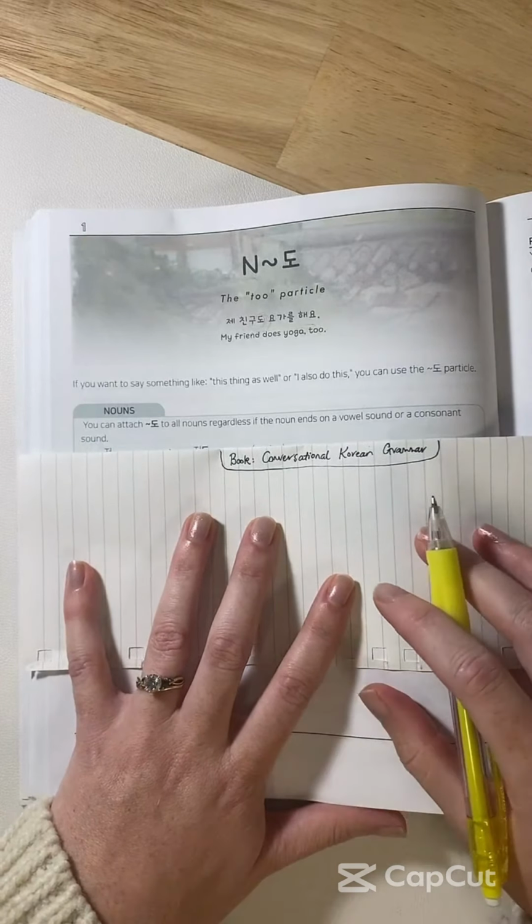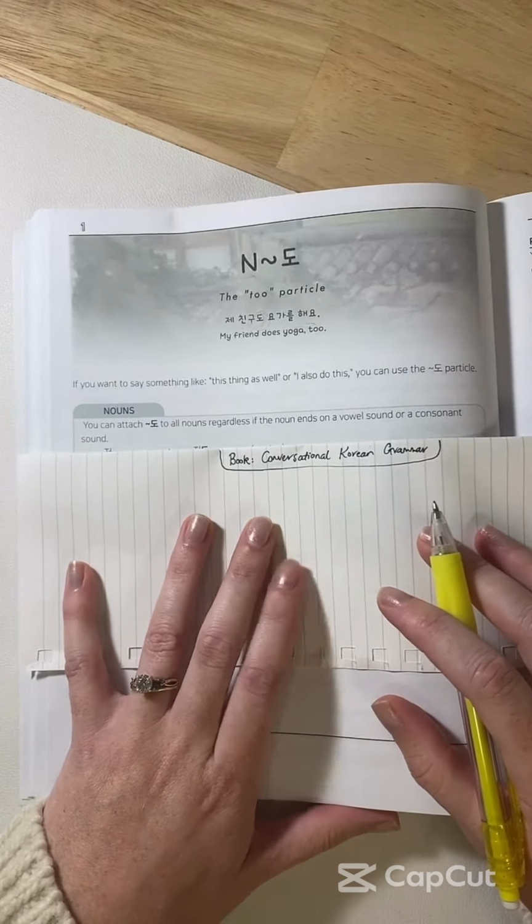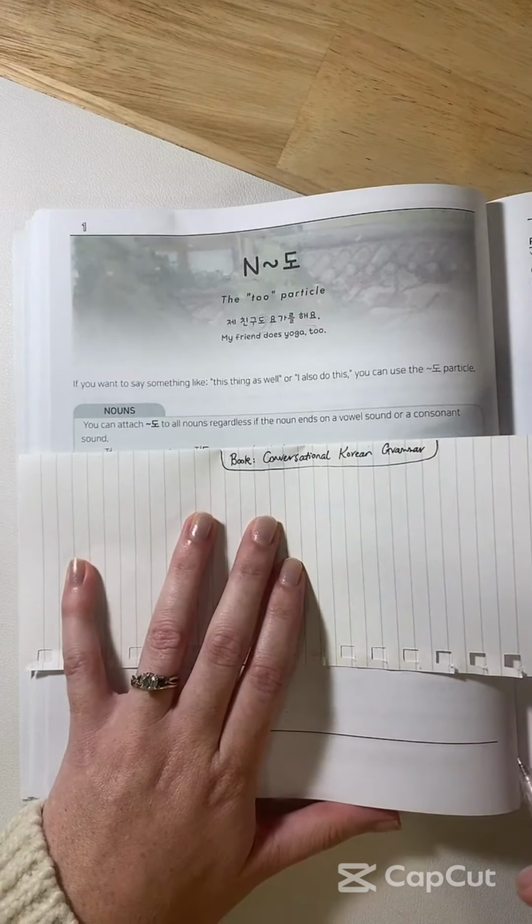I do Korean lessons twice a week. Right now the schedule is every Wednesday and Saturday.